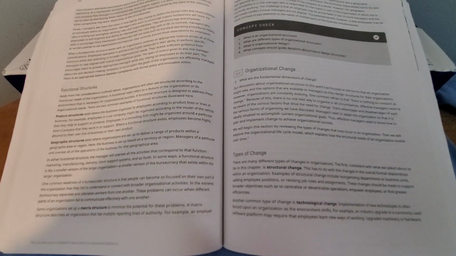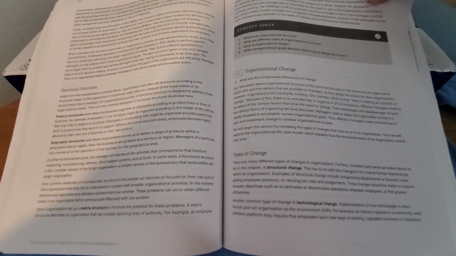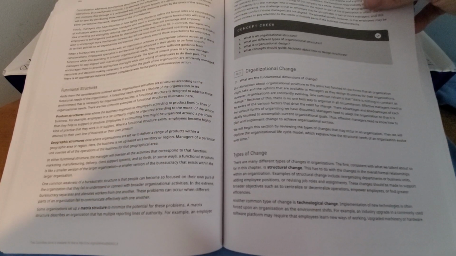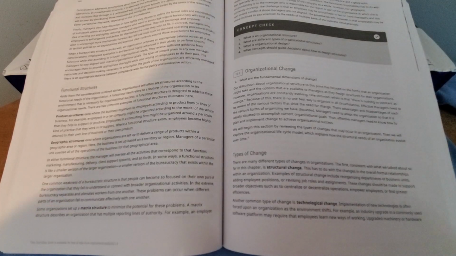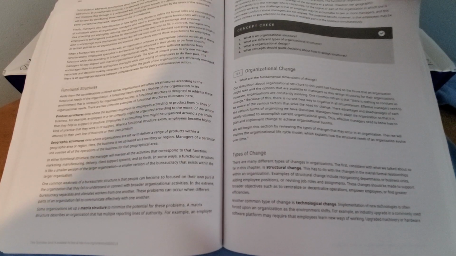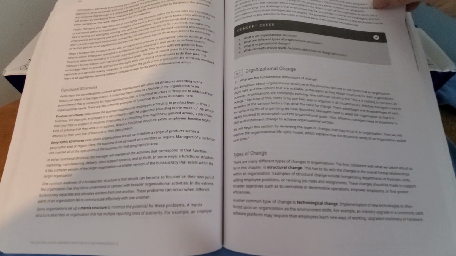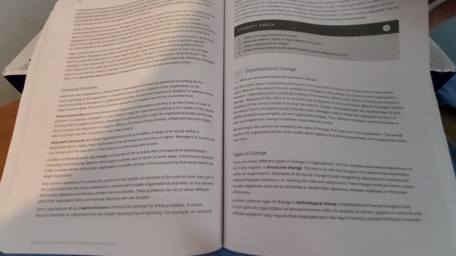Moving on, it starts to talk about organizational change, and it gives a little definition of that right down here. It does start to expand a little bit more on things like structural change and technological change. For example, structural change is consistent with what we talked about so far in the chapter.